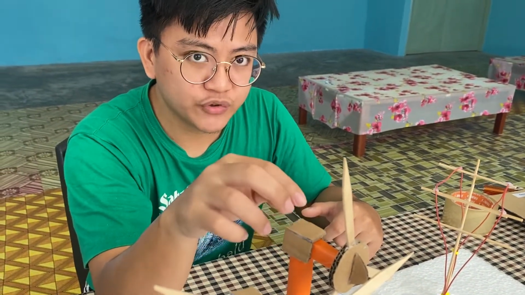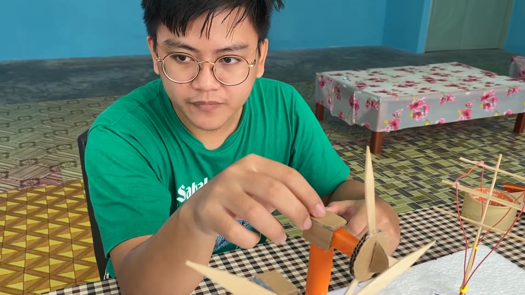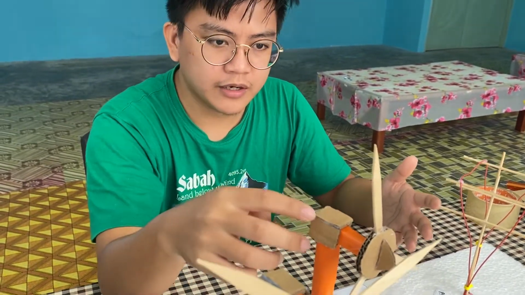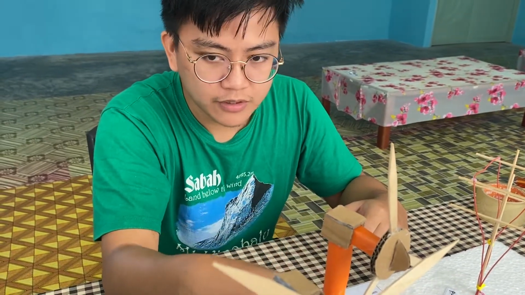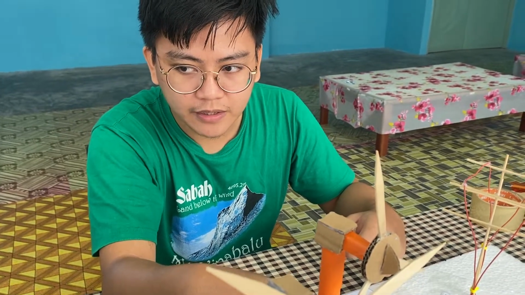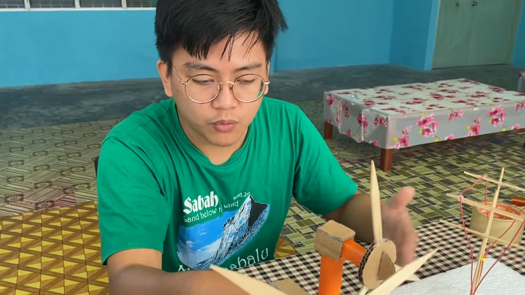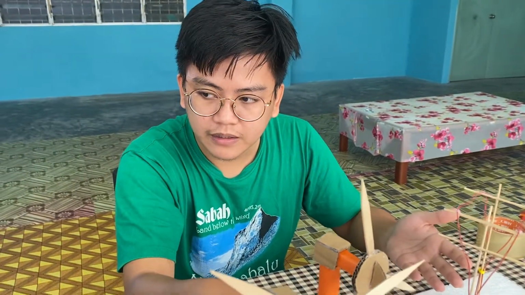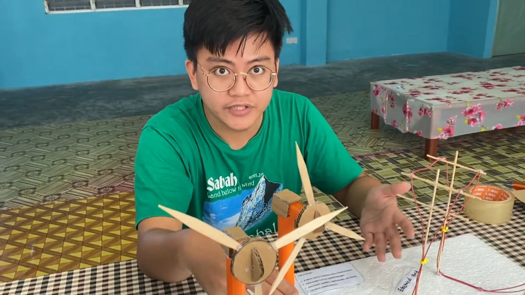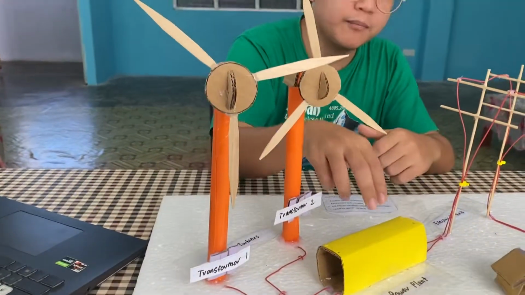So inside here there's a generator, where this generator will produce electrical energy, and the energy will be sent to the transformer, where this transformer is used to transfer alternating current from one circuit to one or more circuits by stepping up or stepping down the voltage. So we have two transformers here, and then it will be spread to the power plant.